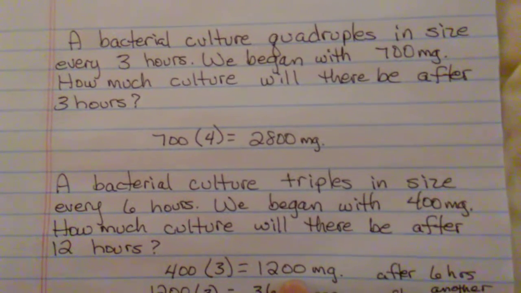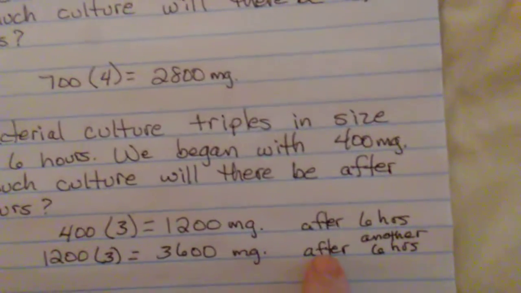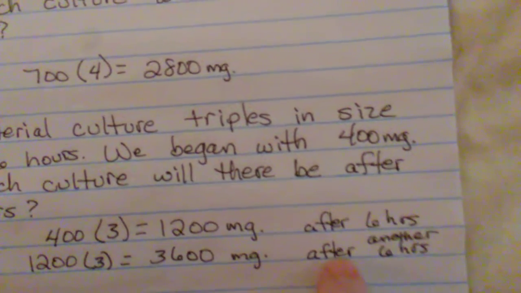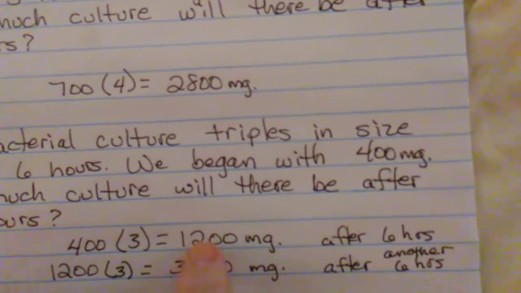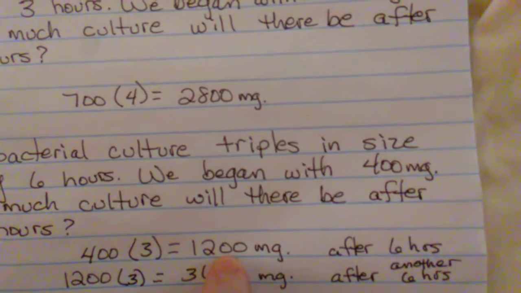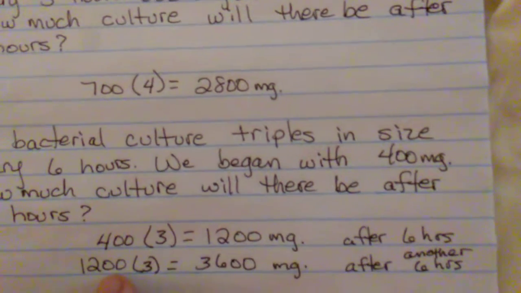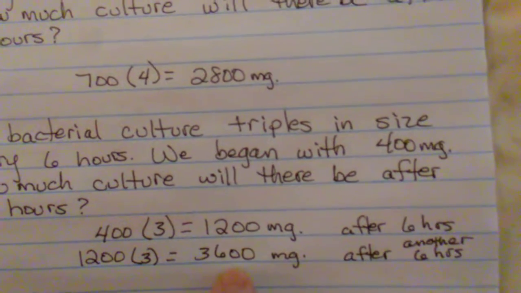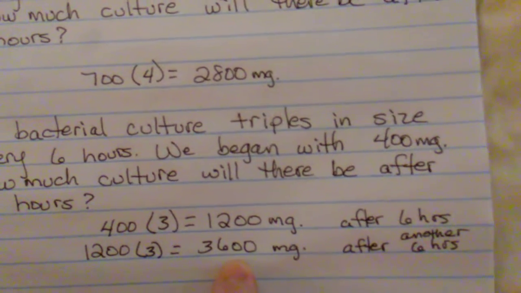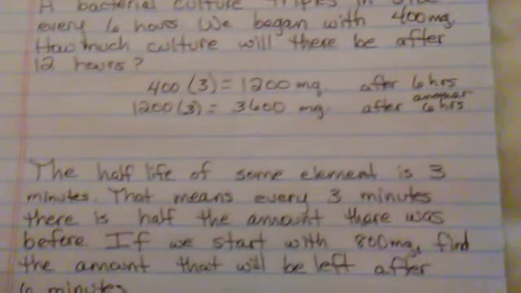But then it wants to know after 12 hours, so that means after another 6 hours to make a total of 12. So you have to take 1,200 and triple that. So 1,200 times 3, and your final answer is 3,600 milligrams.